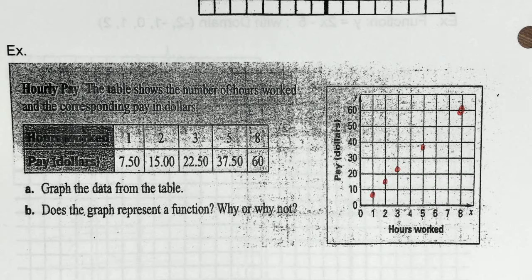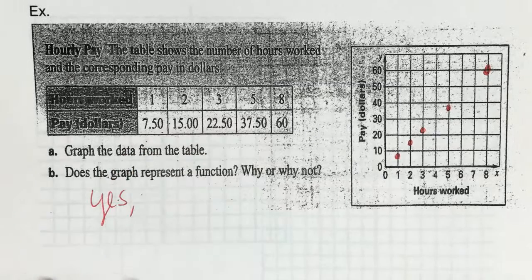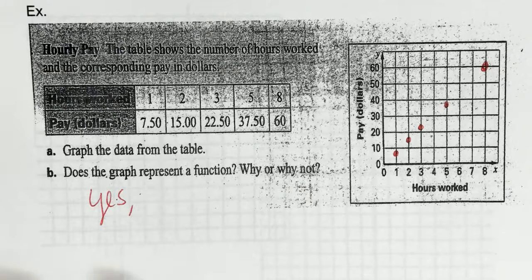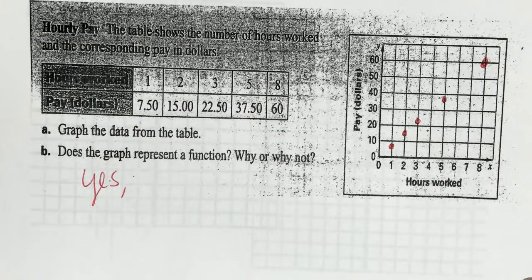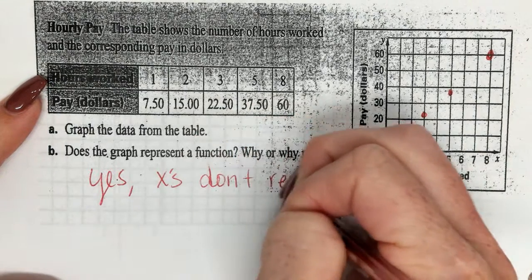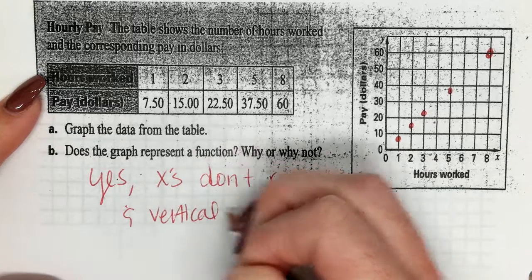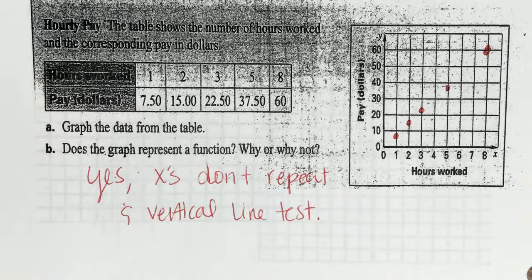Is this a function? Yes. Why? If I did the vertical line test, it would only go through once. Why else? The x's don't repeat. You could have checked it either way, yes? All right. And the vertical line test passes. Easy? Yes. Okay, I'm going to pass out the assignment.